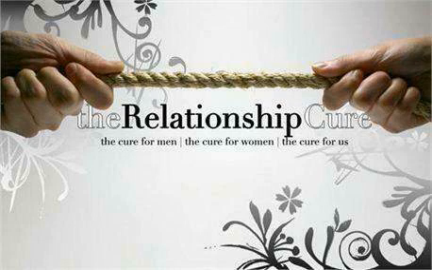Before discussing the Relationship Cure summary, we should first talk about the book's writer, Dr. John Gottman. Gottman is profoundly respected in the areas of marital strength, child rearing, and divorce prediction. Gottman is the founder of the Love Lab, where a large portion of his research is conducted on couples' relationships. He is the author of more than 190 academic publications and the author or co-author of 40 books.